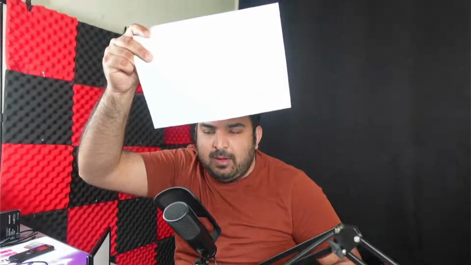Okay, now all you have to do is find a plain clear surface. If you can't find one, then use an A4 paper, like this A4 paper, you're gonna find tons of them sitting inside your house. Just put the item on the paper.